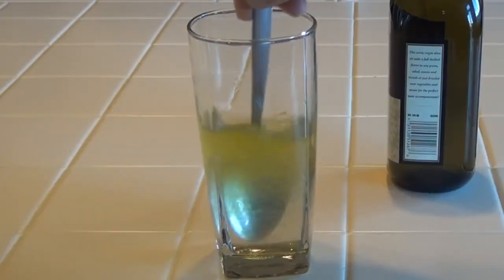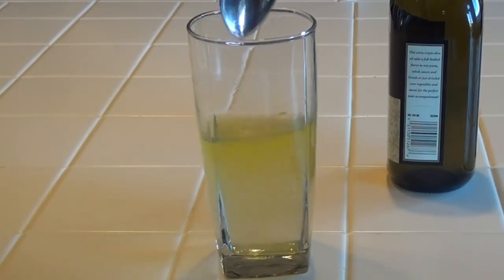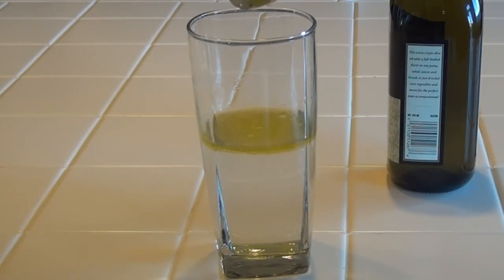Even when we try to mix them, the water molecules will eventually separate because their polar molecules are attracted to one another and will form hydrogen bonds, which will separate the water and the nonpolar oil molecules. And that's the basics on hydrogen bonds.